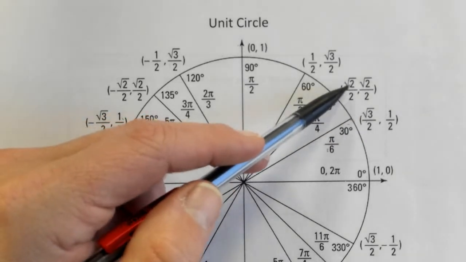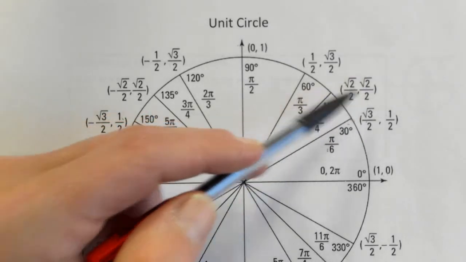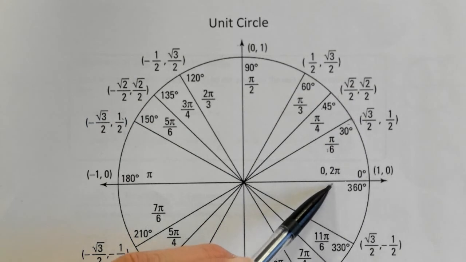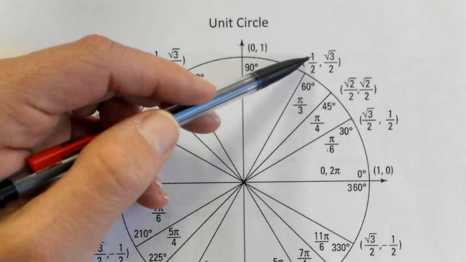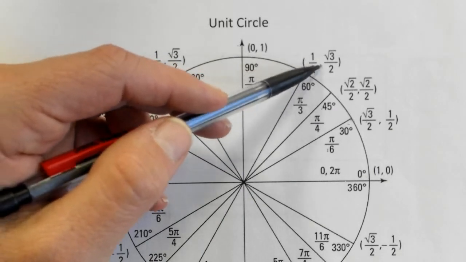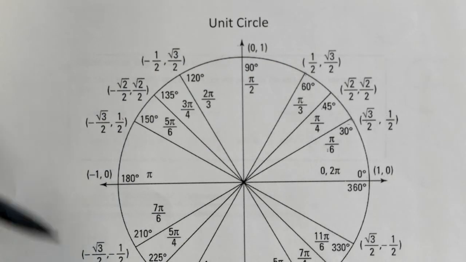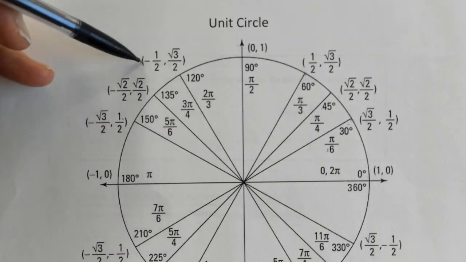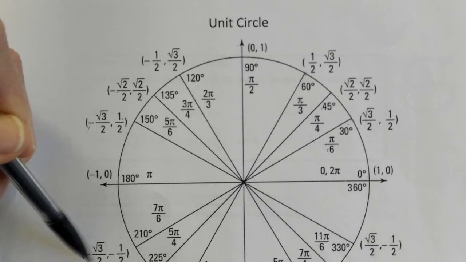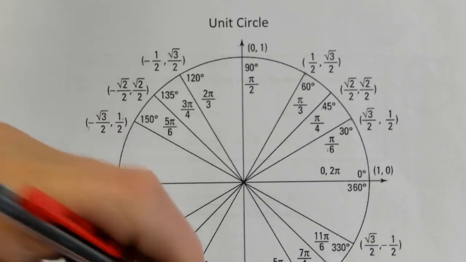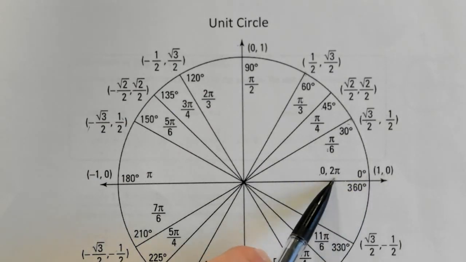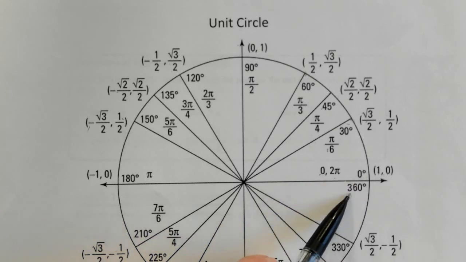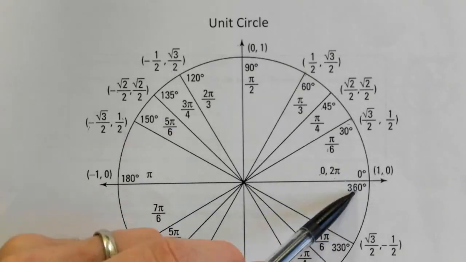At 45 degrees, it's square root of 2 over 2, comma, square root of 2 over 2. That would be the length of the x and the length of the y coordinate. At 60 degrees, the ordered pair of this point would be 1/2, comma, square root of 3 over 2, and so on, all the way around. Then, of course, if you get over to this side, the x coordinates are negative. If you get down here, the x and the y's both are negative, and so on, all the way around. And then, of course, this point, (1, 0), corresponds with 0 and 2 pi radians, or 0 degrees and 360 degrees.